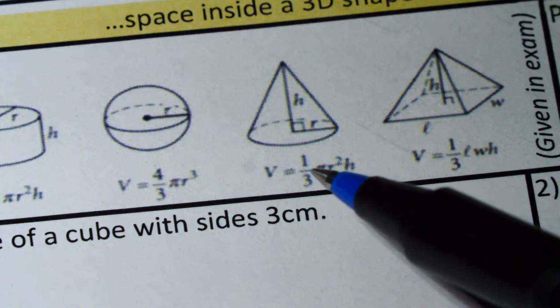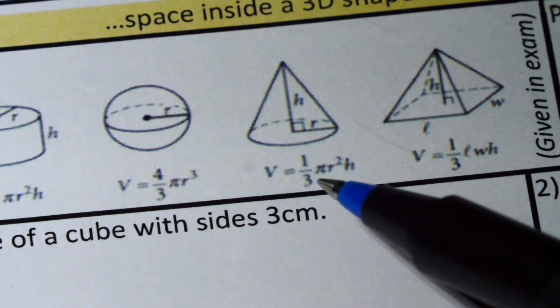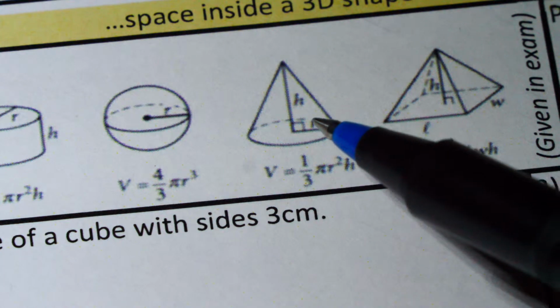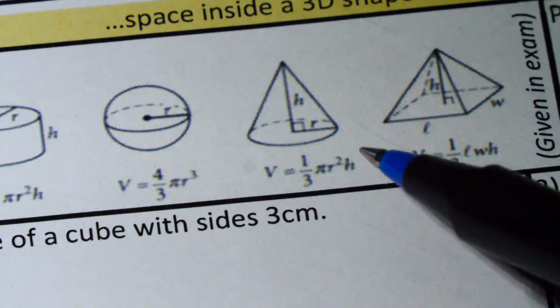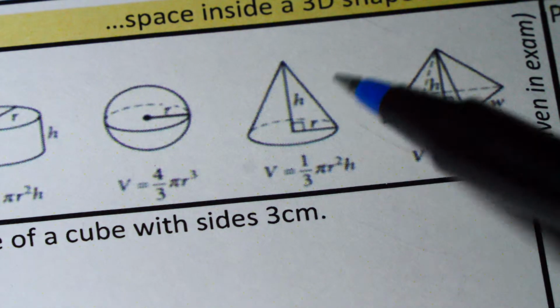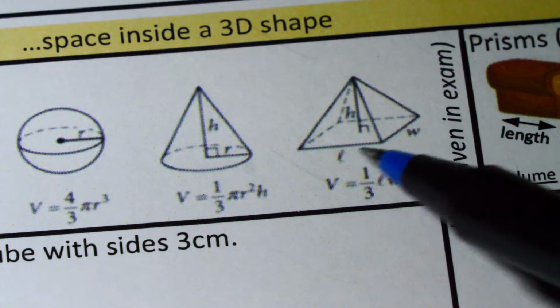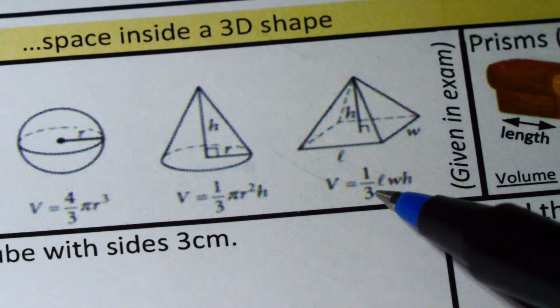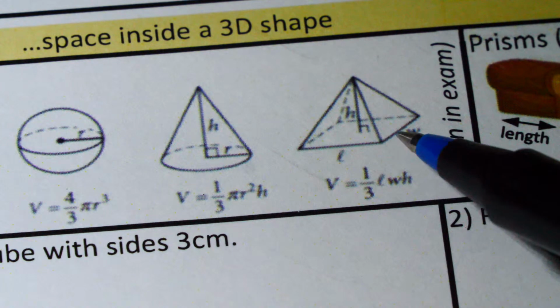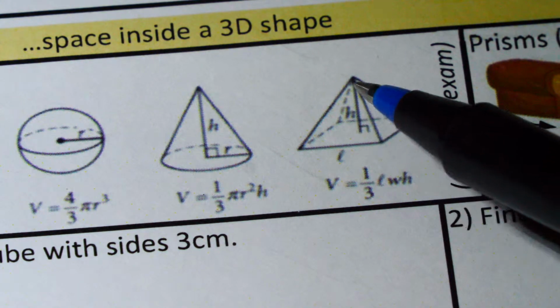For this cone, volume equals 1/3 times pi times r squared times h, the height. And with this pyramid, V equals 1/3 times the length times the width times the height.